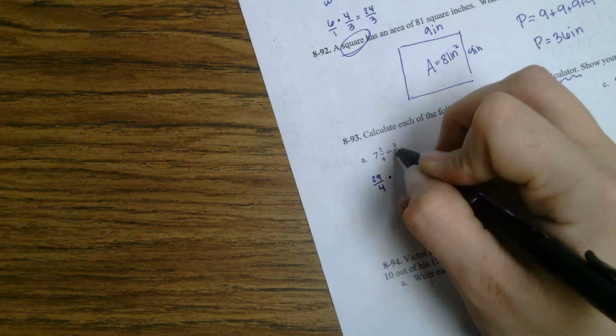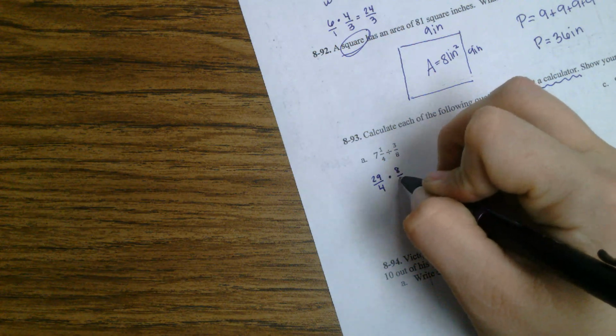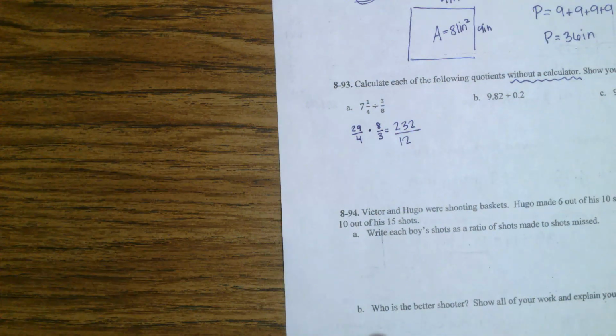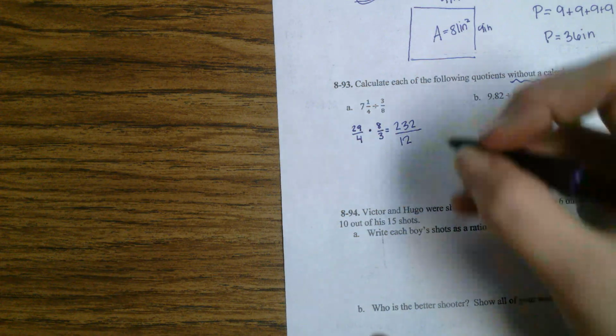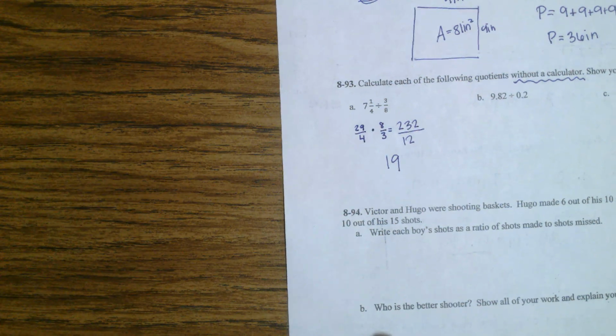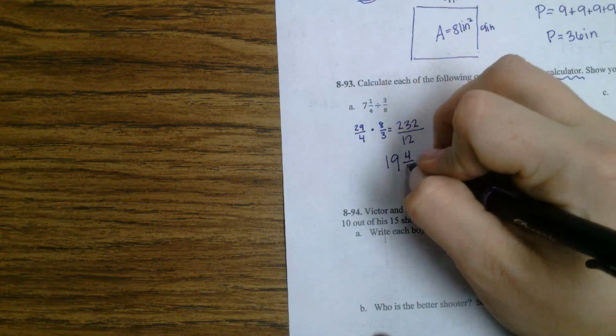Keep, change, flip. 29 times 8 is 232 divided by 12. 12 goes into 232 19 times, and I will have 4 out of 12 remaining.